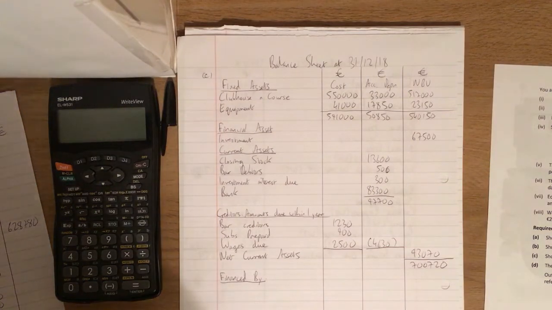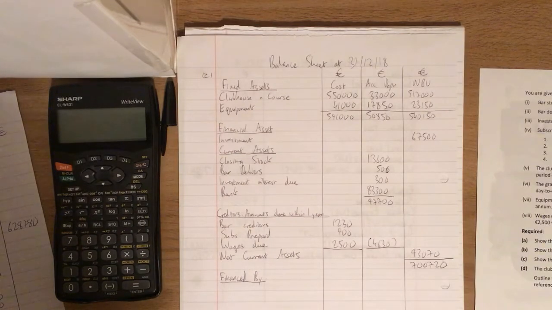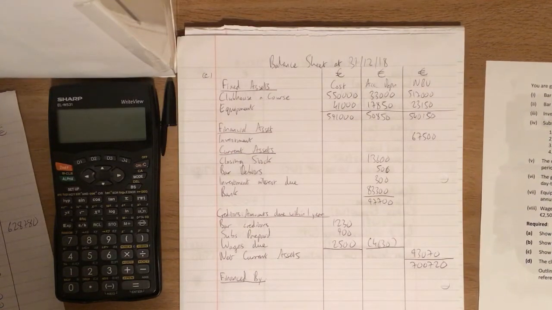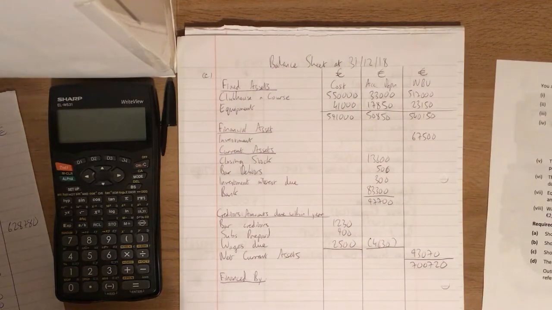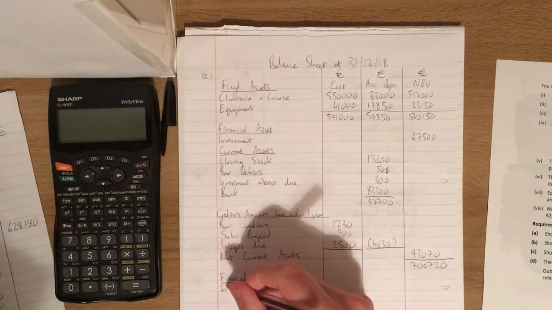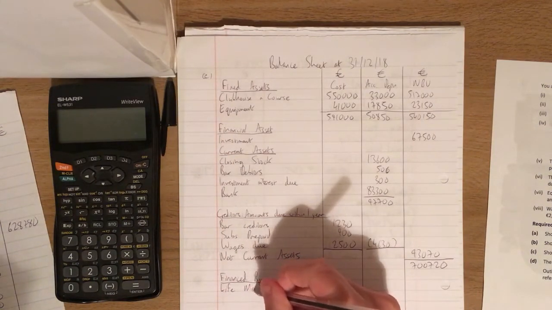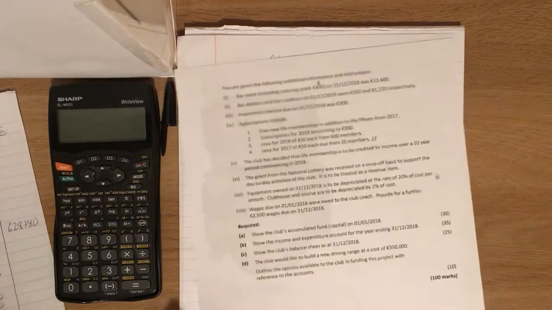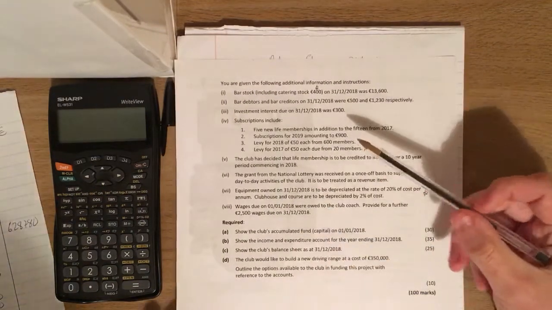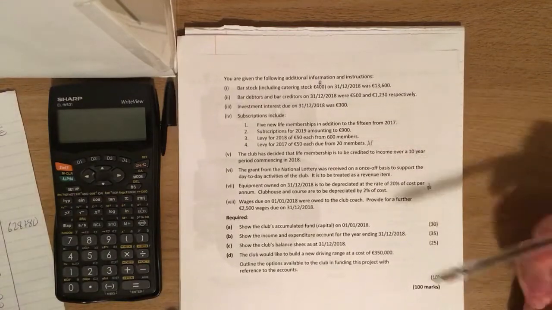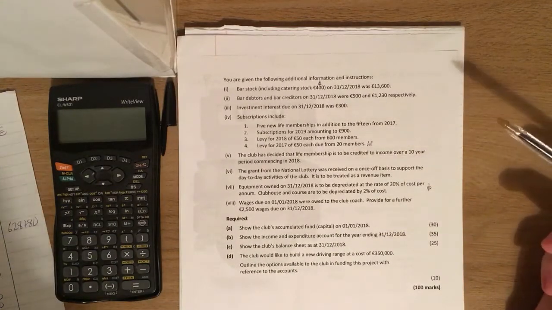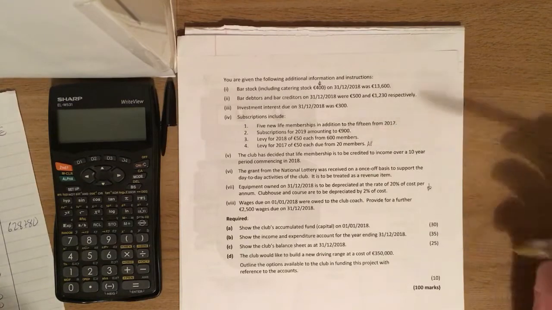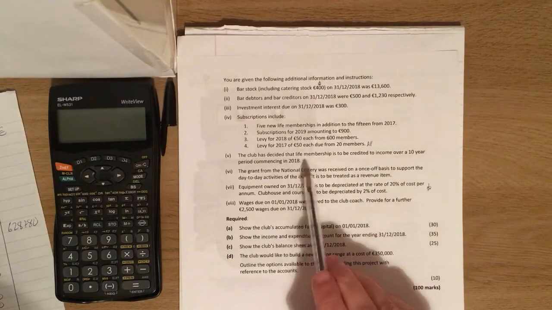So what creditors falling due after 1 year do I have? What financed by do I have? I've got life membership. So that's a long-term liability. Remember, we're writing that off over 10 years. That's an amount due after 1 year.